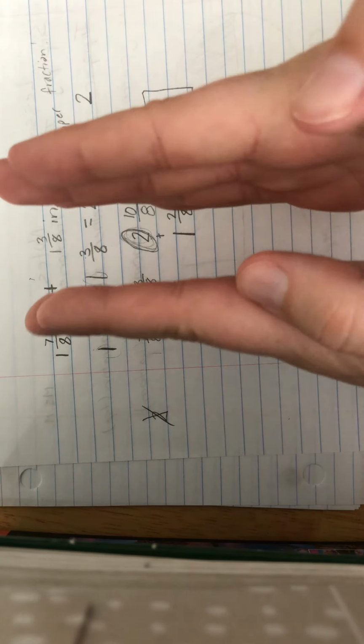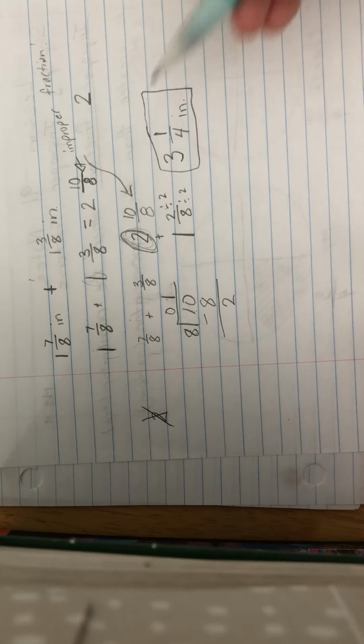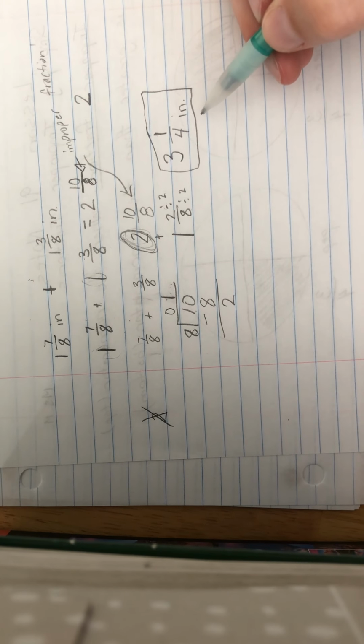Inches. We were trying to figure out if we put the dictionary and the thesaurus together, how thick would it be? It'd be 3 1/4 inches thick.